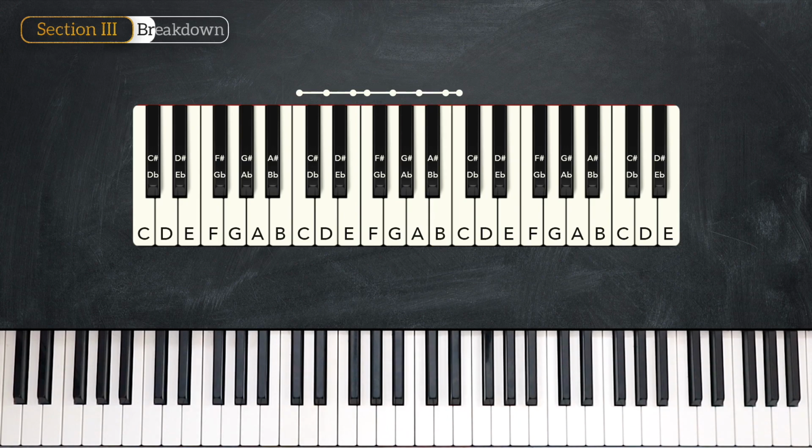So, to create a major scale, we will always use the same formula. Take any note, and from that note, go up a whole step, then a half step, a whole step, a whole step, a whole step, and then a half step. That's what the major scale sounds like.